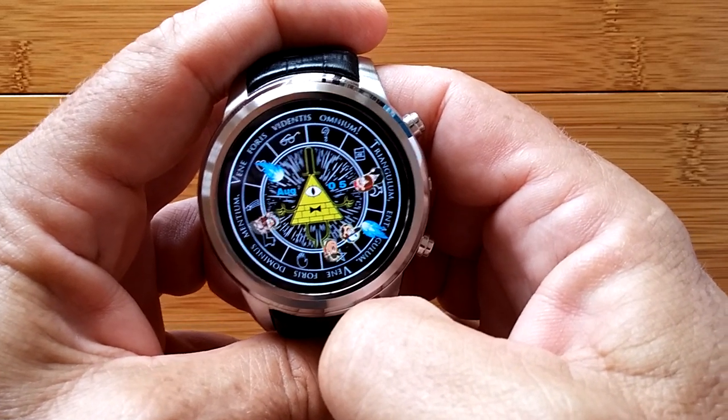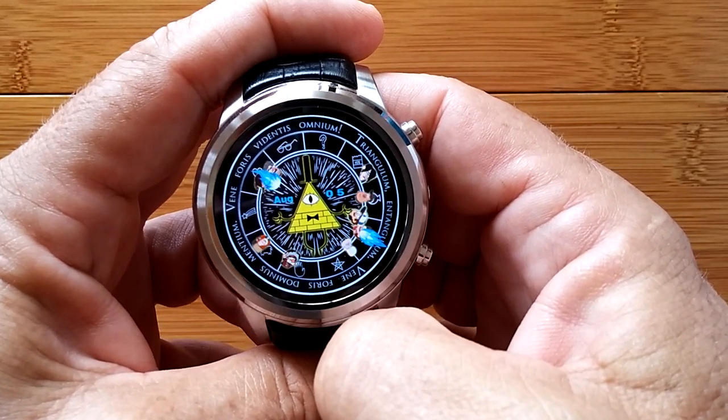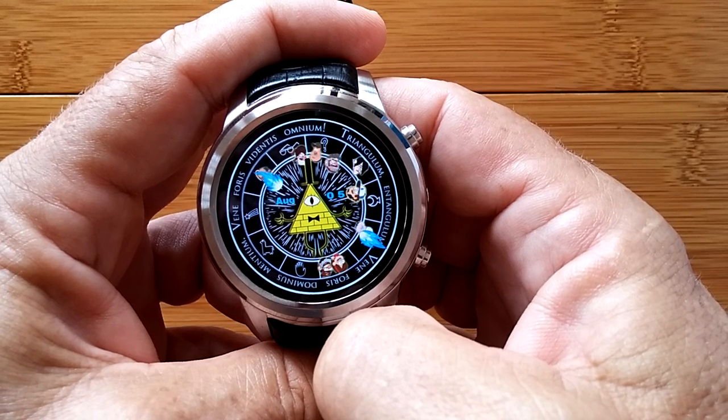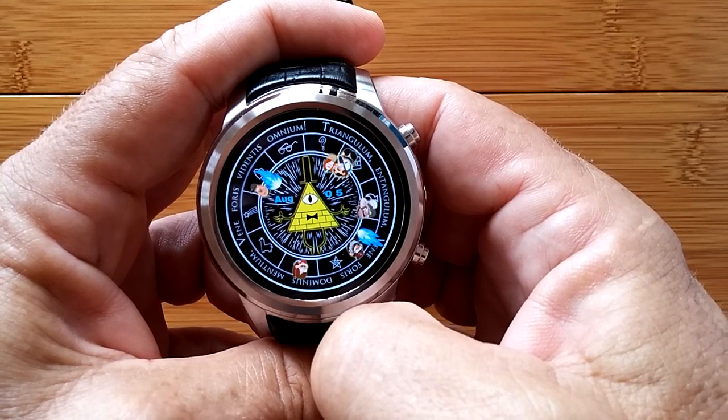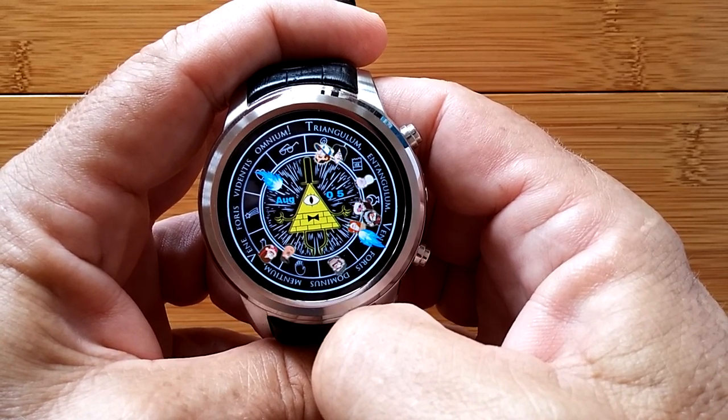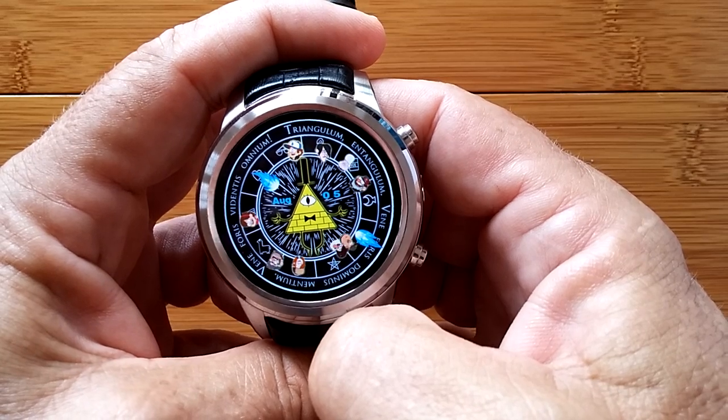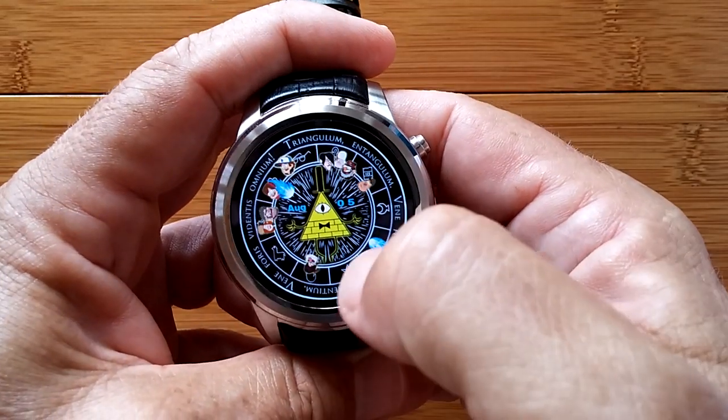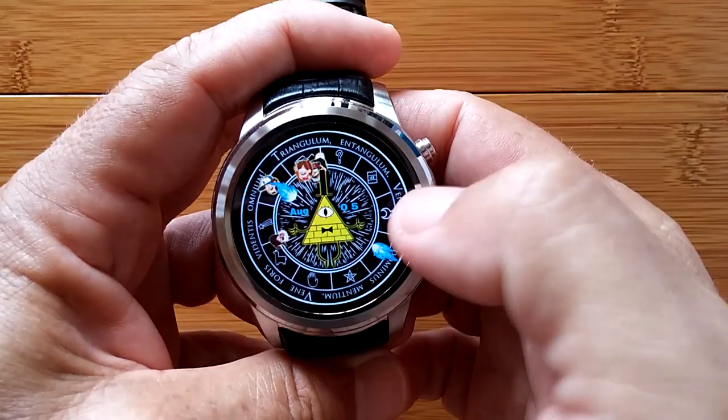This one's kind of wild, and this is a new developer too. You're going to see some creativity coming in this way. Look at this. Things flying around at all different speeds. And the time is actually the flames with the date in the middle.